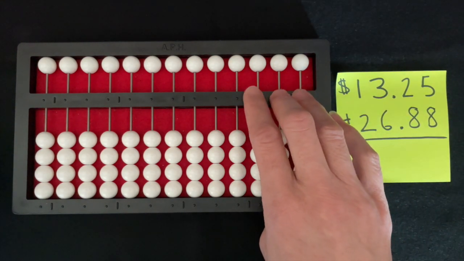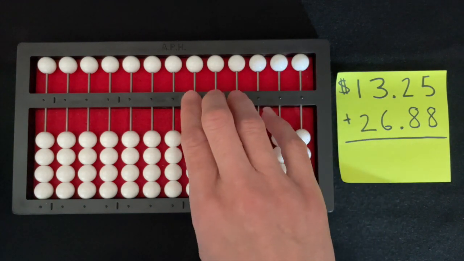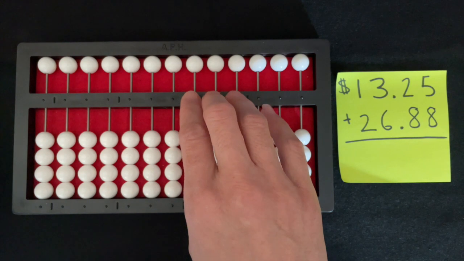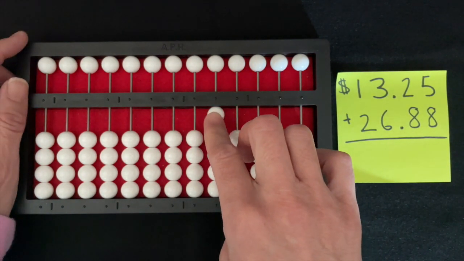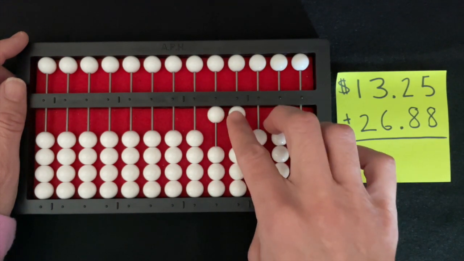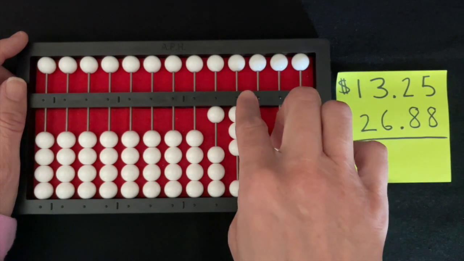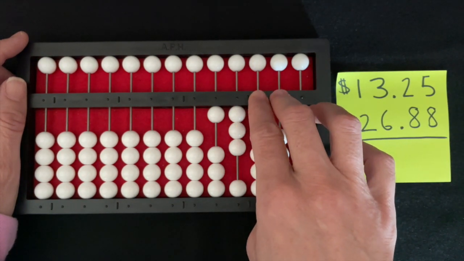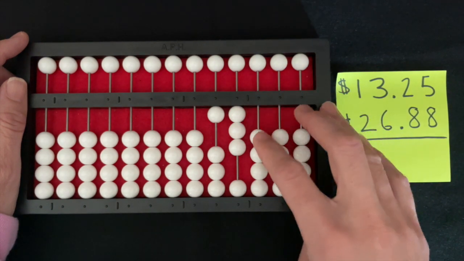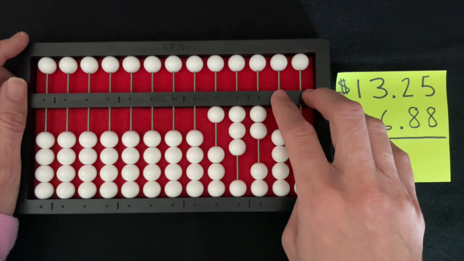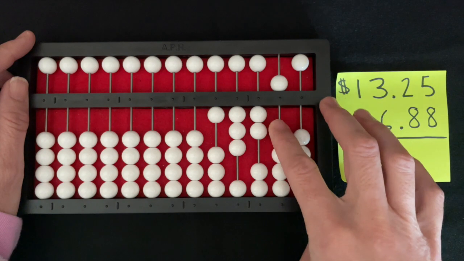I'm going to feel for my first unit mark, and then go to the left of that unit mark and begin setting in what is now the hundreds period. We're going to set 1 for the tens, and then 1, 2, 3. Now I've set 13. I have to feel for my unit mark, and then I'm going to set the 25 cents to the right of it. In the tenths, I'm going to set 2, 1, 2 tenths. And then in the hundredths, I'm going to set 5. 1, 2, 3, 4, 5.